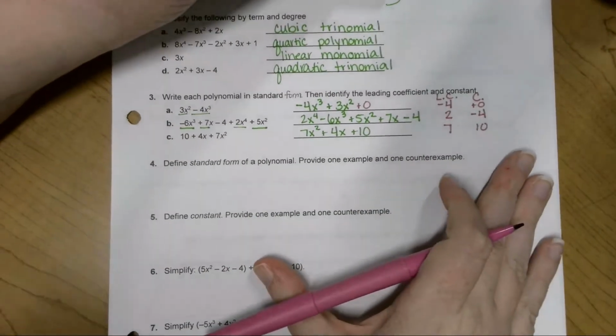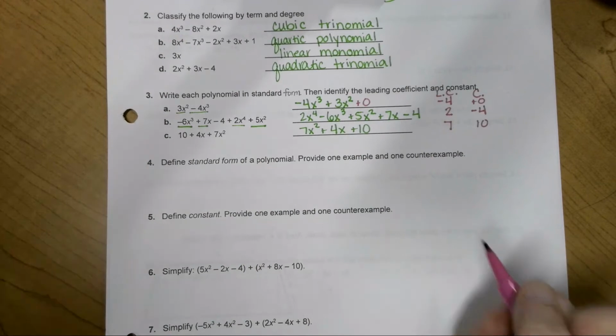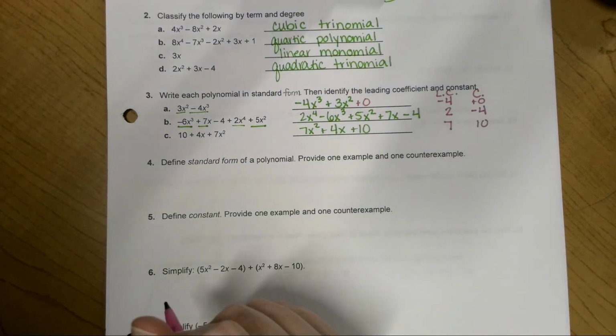Number 4, define standard form of a polynomial. Provide one example and one counterexample.